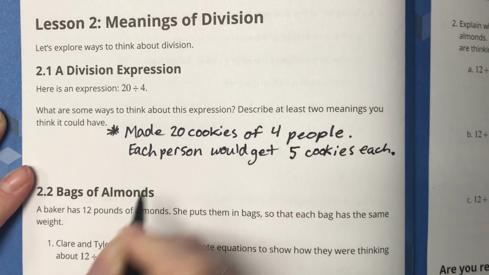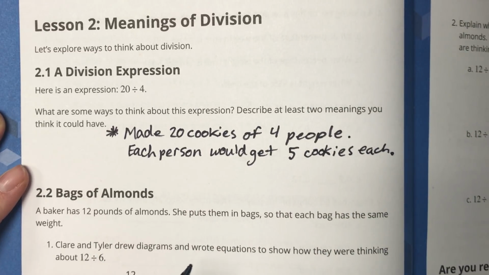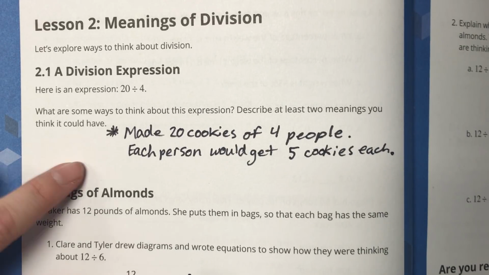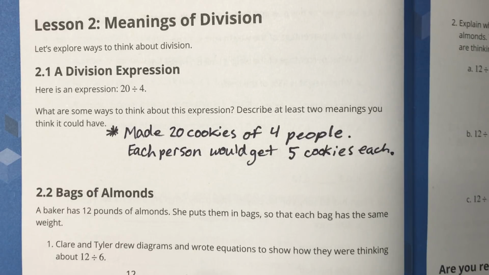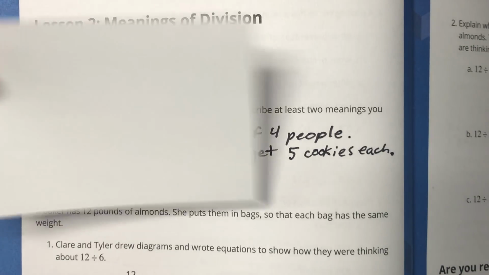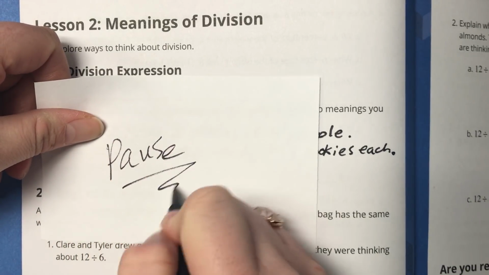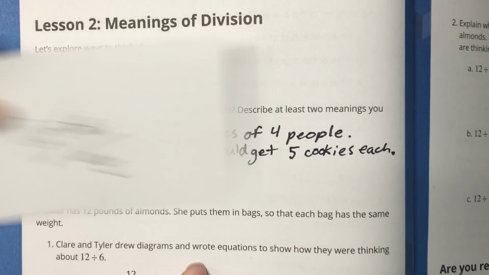Okay, so why don't you pause this video for a second, take a break, and then come back. What I want you to do during that break is think of your own example. Try to think of 2 different examples than the one I gave. So pause the video, and unpause when you're done.